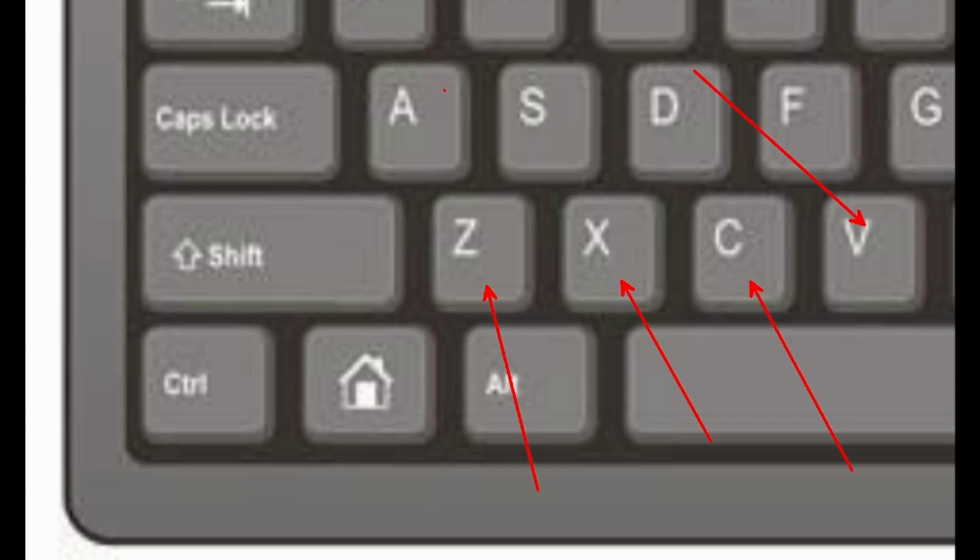Now, when we say Control Z, listen to me. When it comes to keyboard shortcuts, it does not mean that you press Control and then press Z. That's not what it means. It means hold Control and press Z. Hold Control and do what? Press Z. It is hold, not just press. So the Control key, you hold it and press the Z whilst you are still holding it.